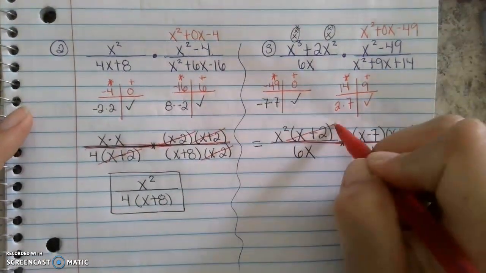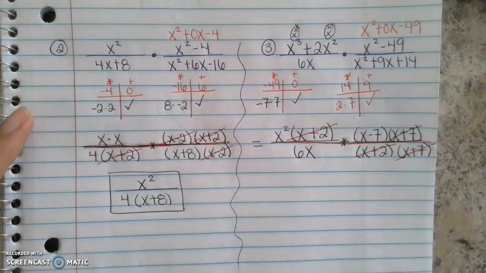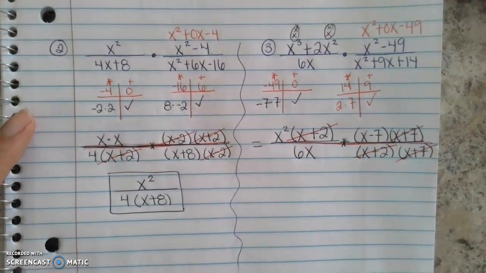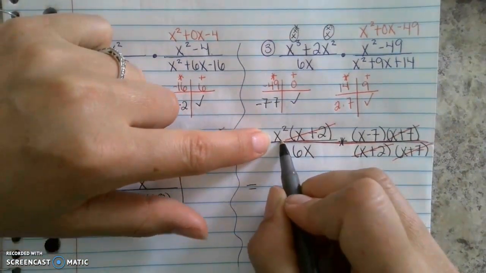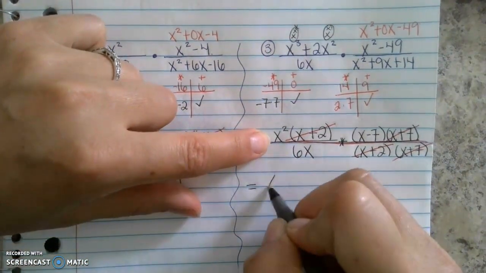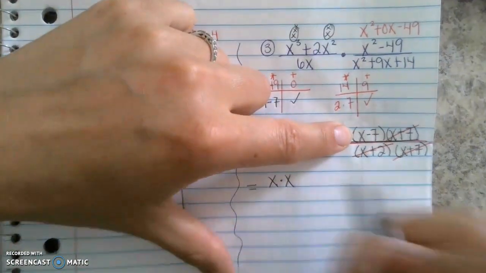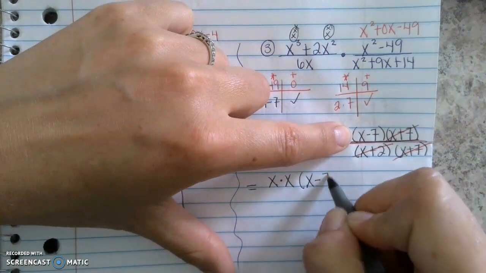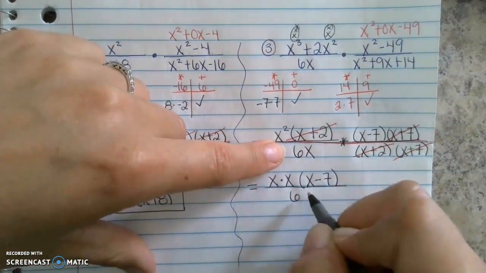So x plus 2's are the same on top and on bottom, and x plus 7's are the same on top and on bottom. I want to look at one more thing, but I'm going to rewrite this here. X squared, guys, this is really the same thing as x times x. I also have an x minus 7 left up top. And in the bottom, I'm left with 6x.